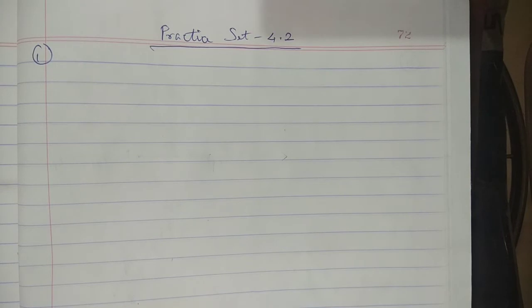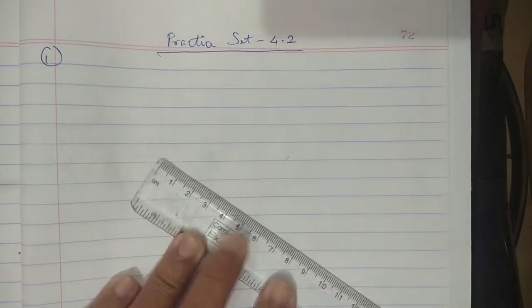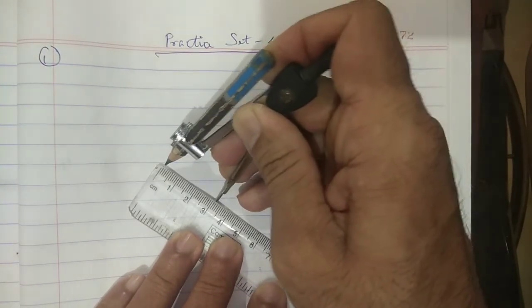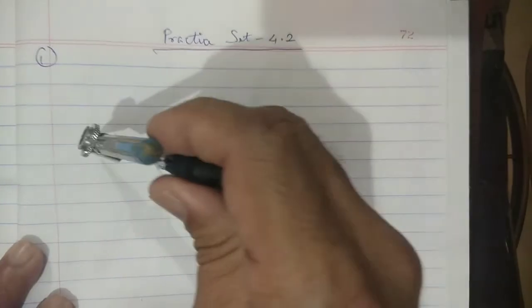What is given there? Construct a tangent to a circle with center P and radius 3.2 at any point M on it. So what does this mean? That we have to first draw a circle with radius 3.2 centimeter whose center is P and take point M anywhere on the circumference of it, and through that point M we have to draw a tangent. Okay, so first take scale, rounder, measure 3.2 centimeter. Okay, then with the help of this, first draw a circle.